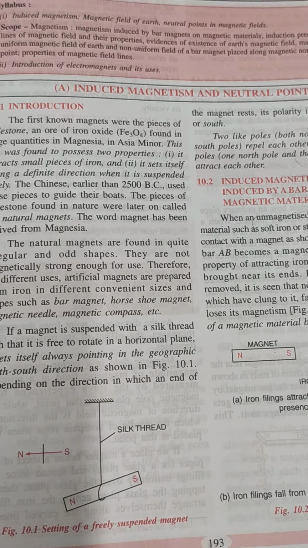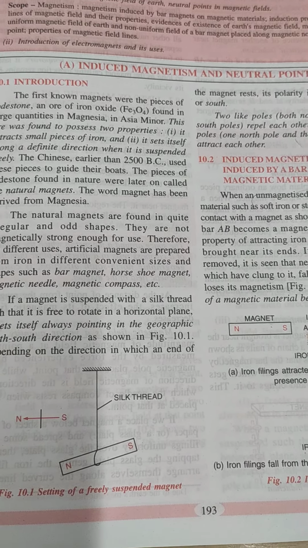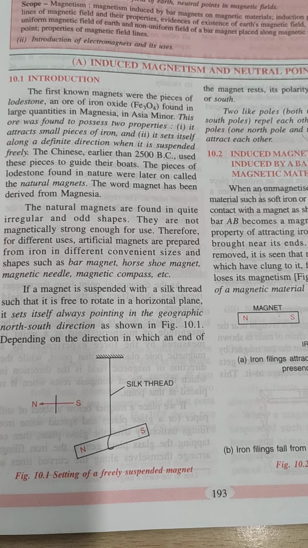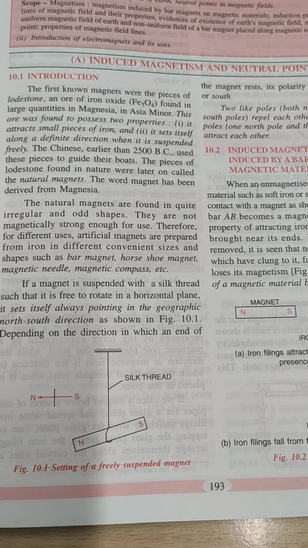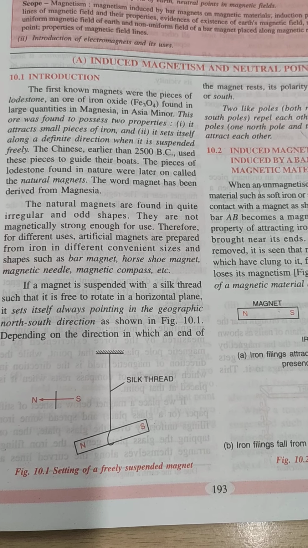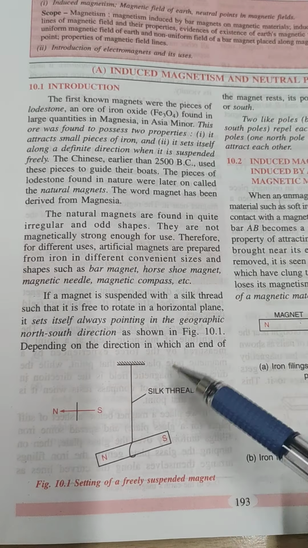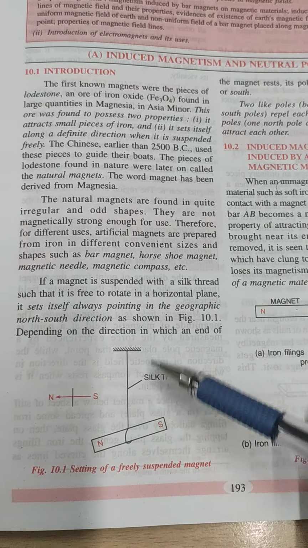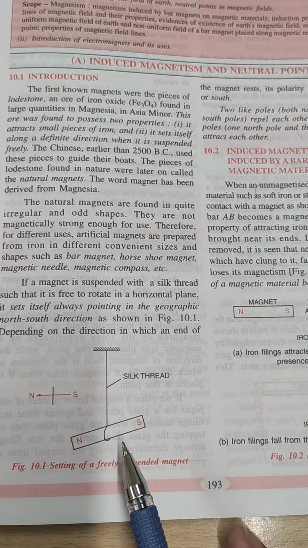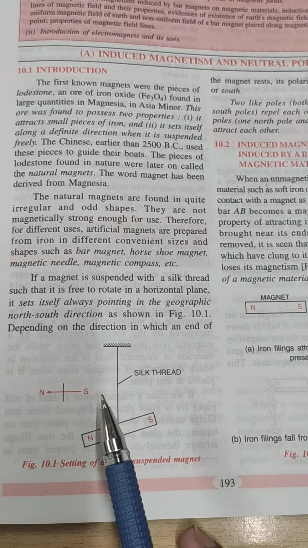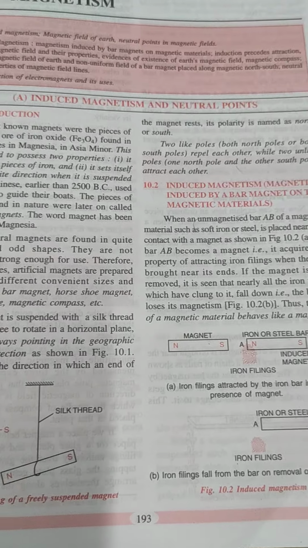They are basically that it attracted small pieces of iron, and the second characteristic which it possessed was that it sets itself along a definite direction when we suspend it freely with a silk thread. You can see this figure here. When it's suspended with the help of a silk thread, then it is suspended along the north-south direction. So these are the two properties of a magnet we have to keep in mind.